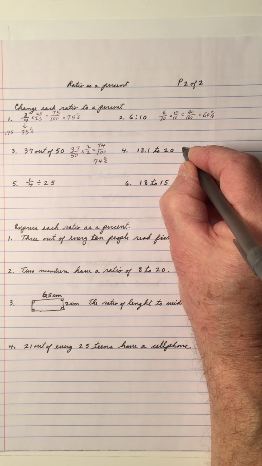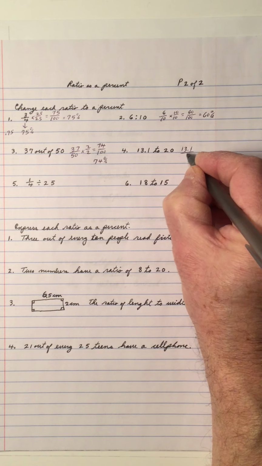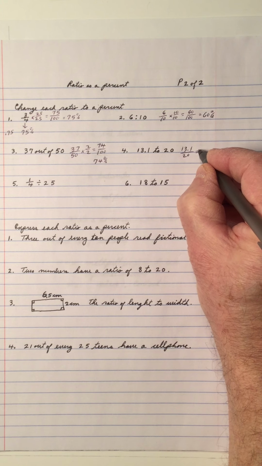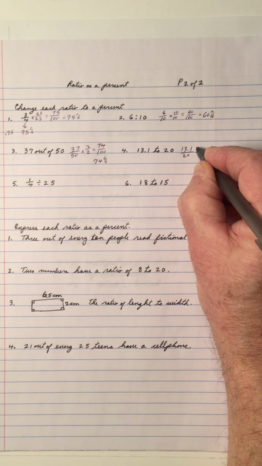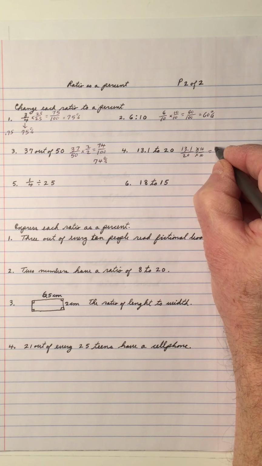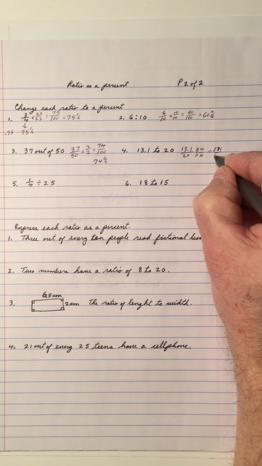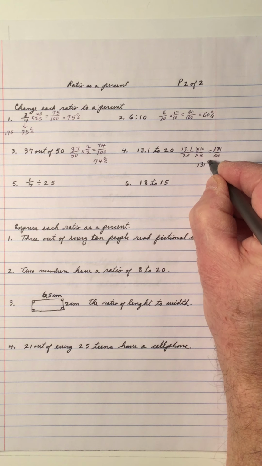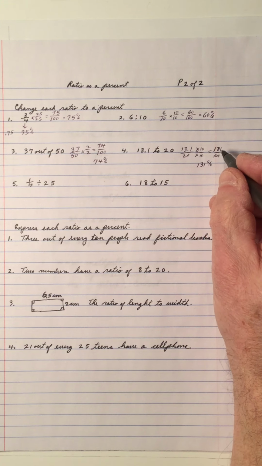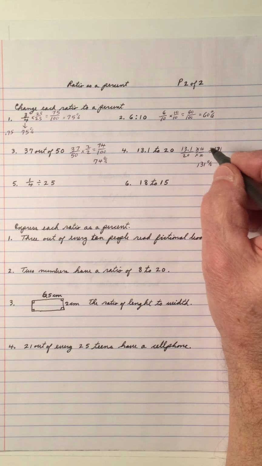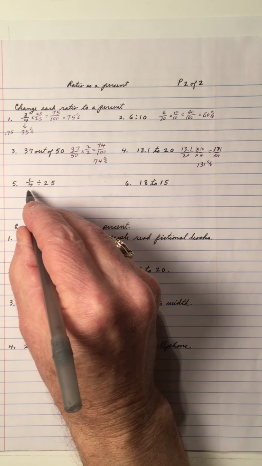13.1 to 20 is 13.1 over 20. And we have one decimal place on the top, so we multiply both numbers by 10 and 10. That gives the numerator 131 over 100. And 131 over 100 is 131%. Notice you do not want a decimal in your numerator or denominator of a fraction.